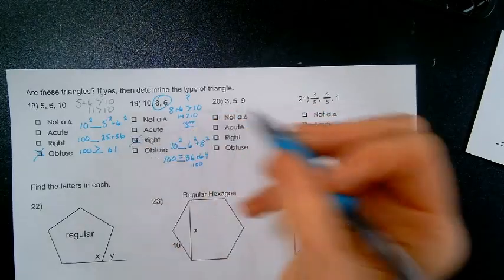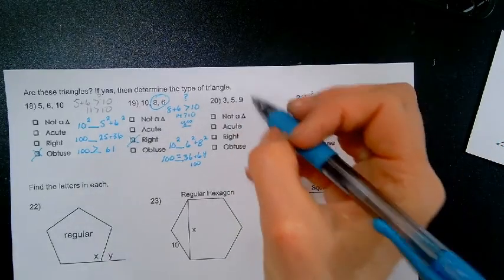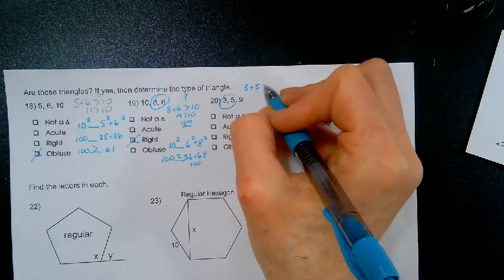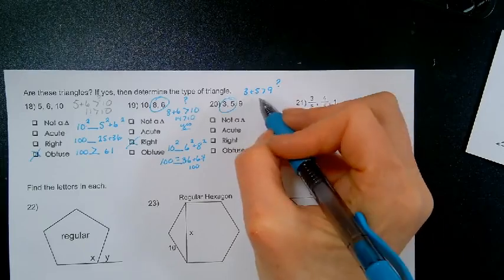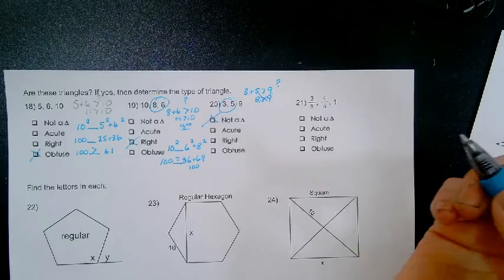Okay, in this example here, we take the 2 smaller sides and see if we add them up, are they bigger than 9? And we see, no, 3 plus 5 is 8. 8 is not bigger than 9, so this is not a triangle. Remember, the 2 shorter sides have to add up to greater than the third side.